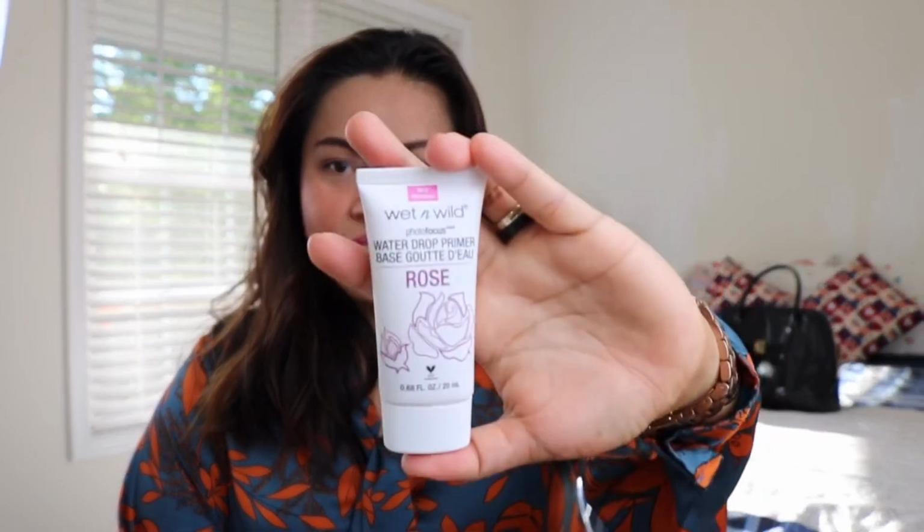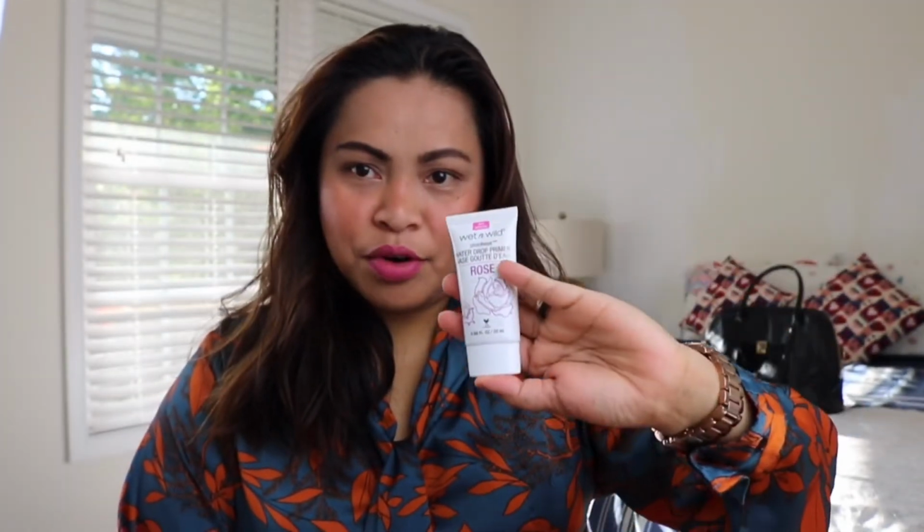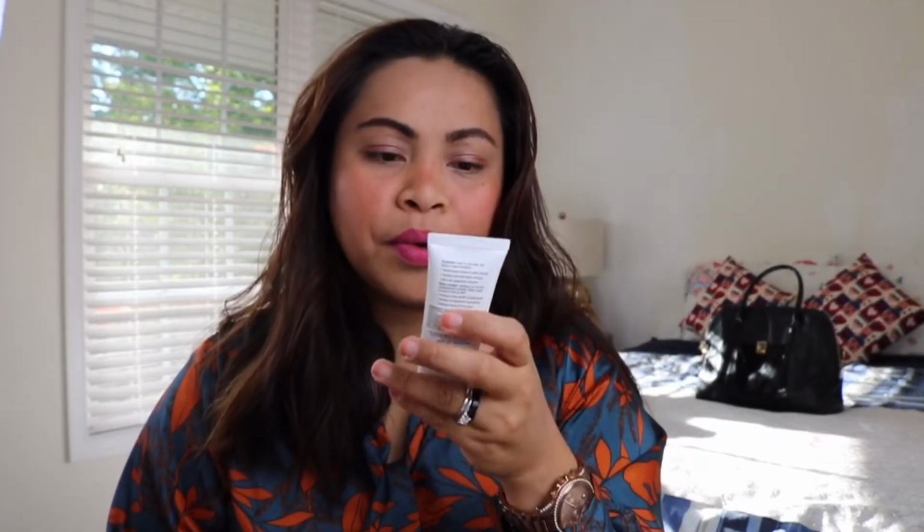So this one, as you can see, full focus. It's a water drop primer based on rose also, and you got this for $5.49. So there you go, almost $10 already, almost $11 already. So the next product that I got, I forgot to show you guys, it's here.